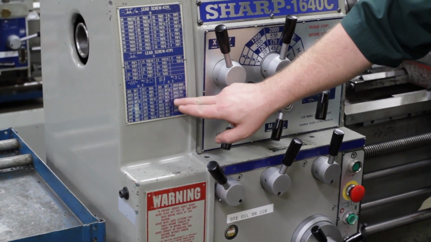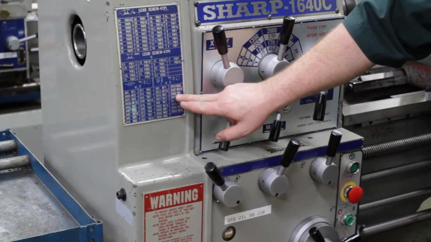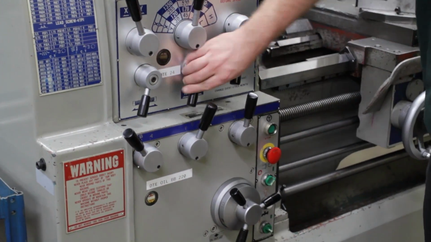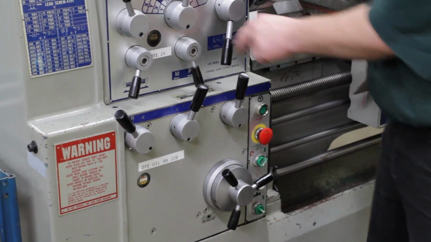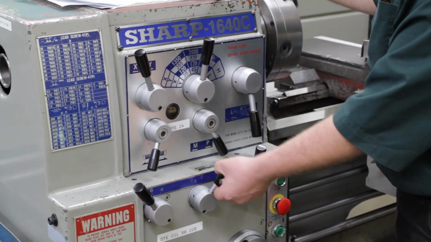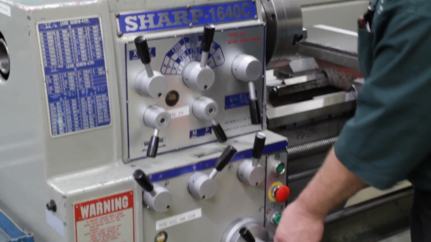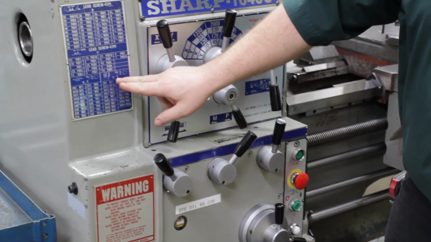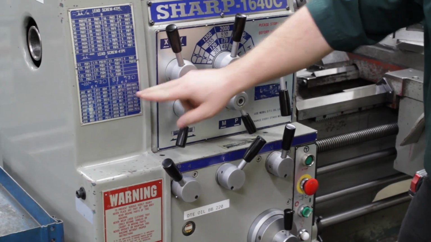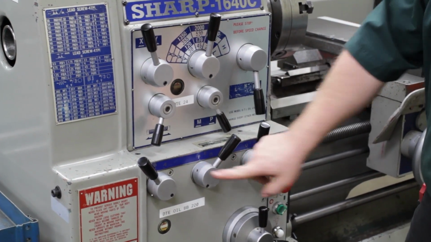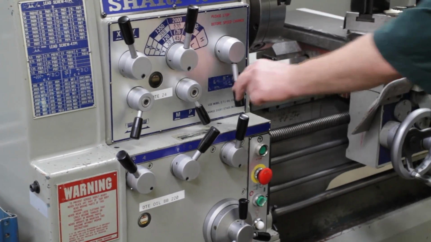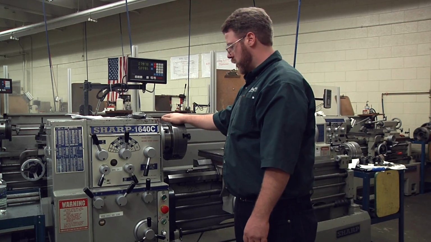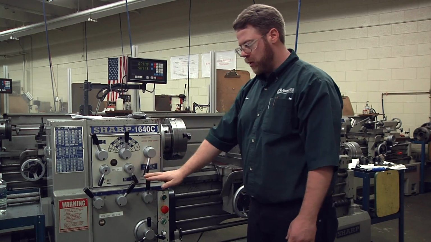That's CT PD1. Always double check your settings. You want to be CT PD1. So we now have it set for the proper speed and the proper feed.